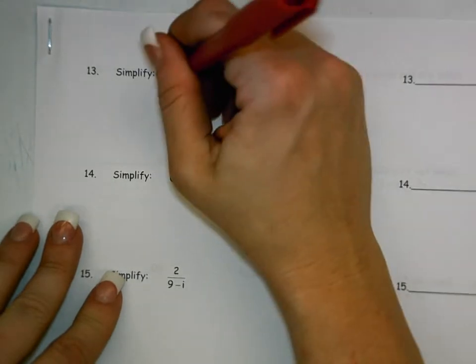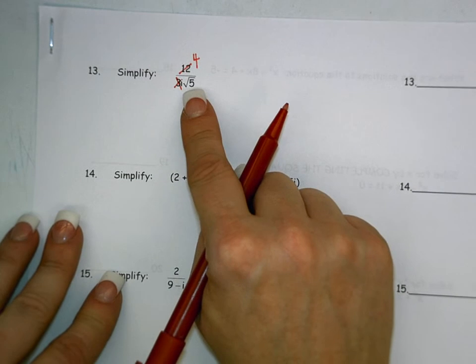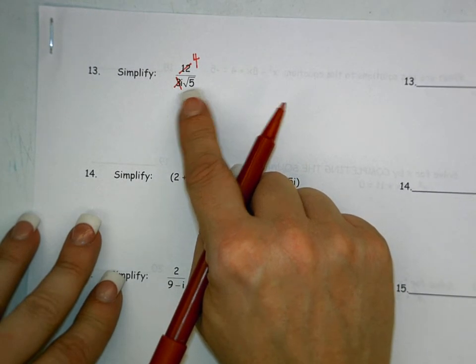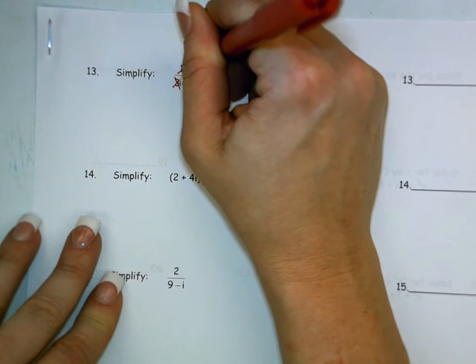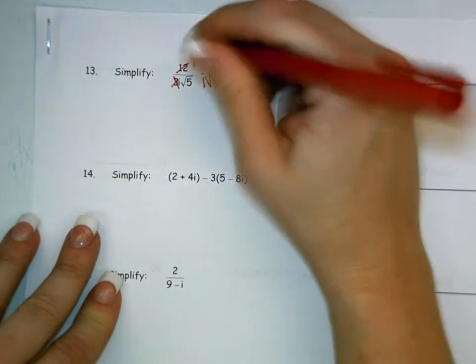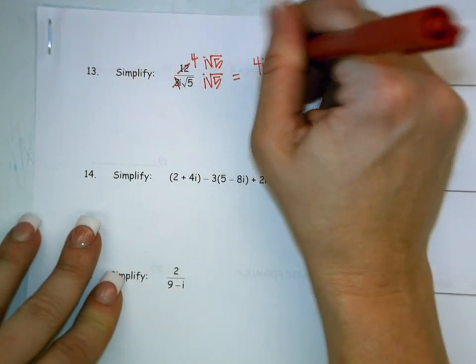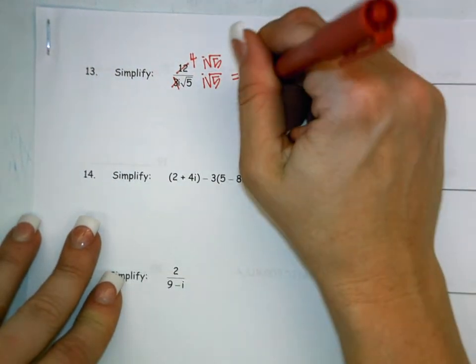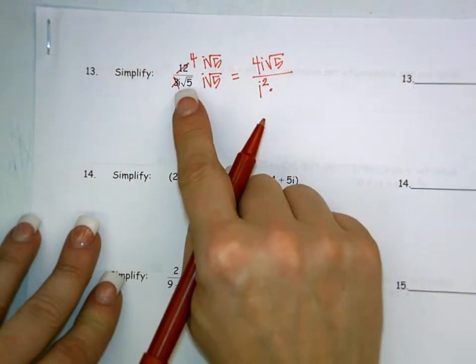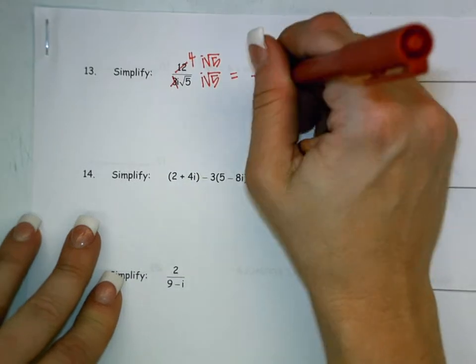So now that that's gone, to get rid of the denominator, you want to rationalize it. So you'd have to multiply it by i root 5. You multiply in both the numerator and the denominator. So across the top, you get 4i radical 5 over, in the denominator, i squared times radical 5 times radical 5 gives you a whole 5.